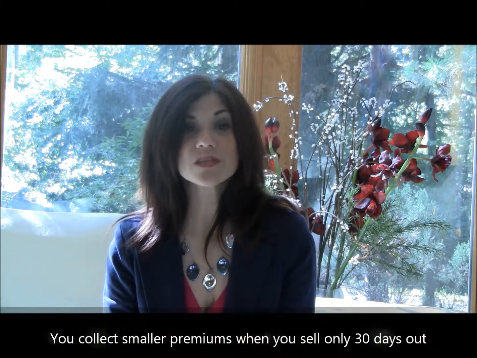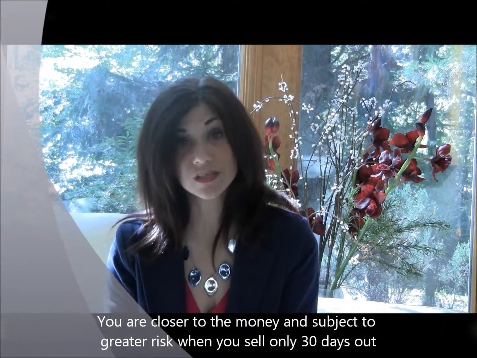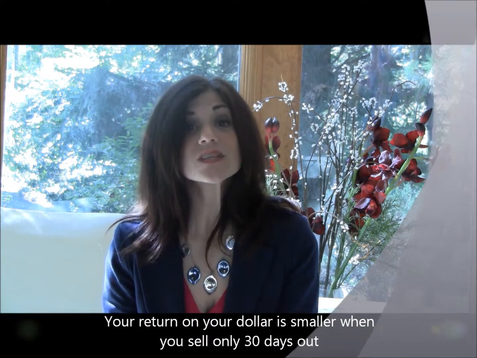To conclude this segment, let's review a quick comparison between selling 30 days out in time versus 90 days out in time. Number 1, you collect smaller premiums when you sell only 30 days out. Number 2, you are closer to the money and hence are subject to greater risk when you sell only 30 days out. Number 3, your collateral requirement is greater, thus the return on your dollar is smaller when you sell only 30 days out. Considering these 3 aspects, we think your preference should gravitate towards selling options 60 and 90 days out rather than selling only 30 days out.